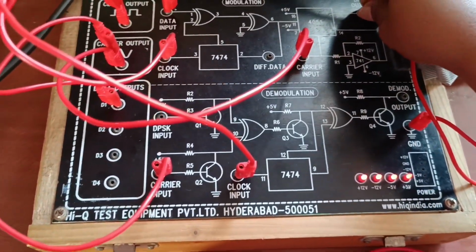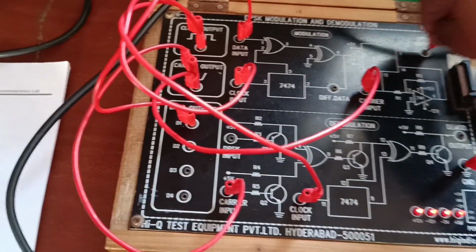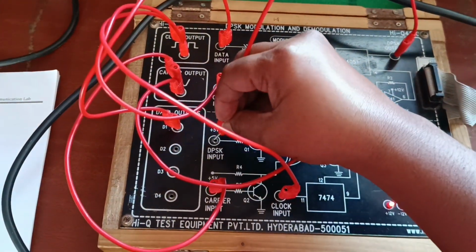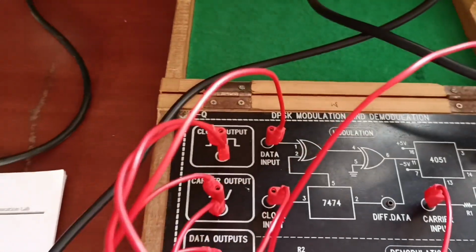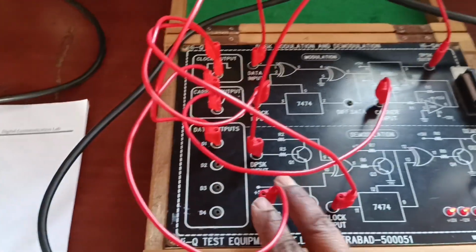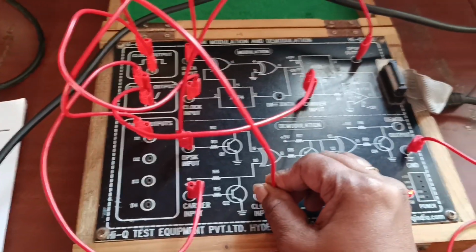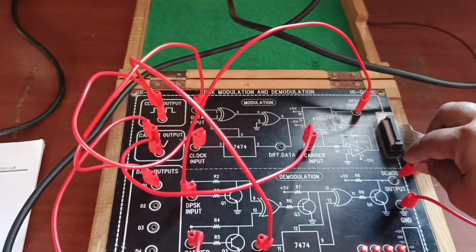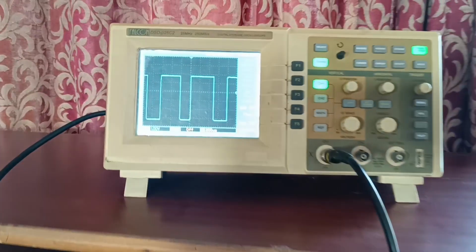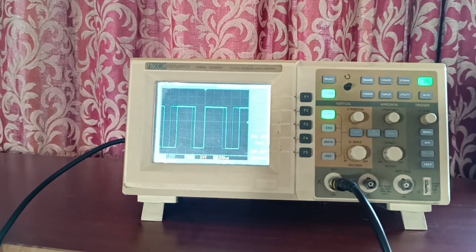Next, observe demodulation. Apply the DPSK output to the input of the DPSK demodulator and apply the same carrier signal. Already we have applied the signal; the same signal I have taken again and connected to here, and the clock signal I have connected here. Next, take the output at this point. Whatever input data we have given, the same data we will get on the output side, the demodulation side.